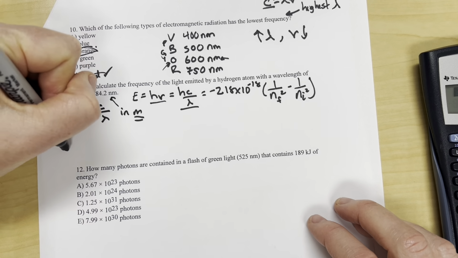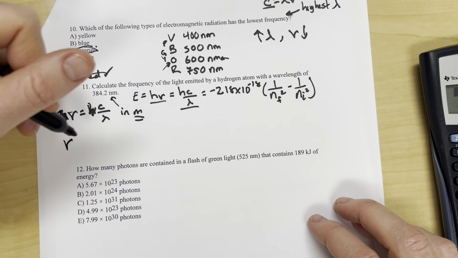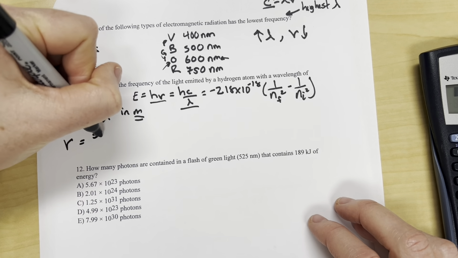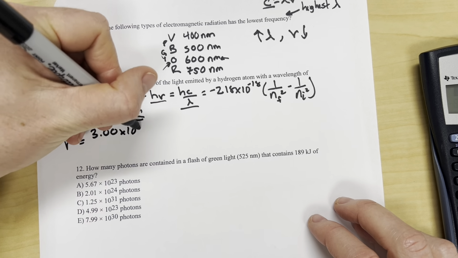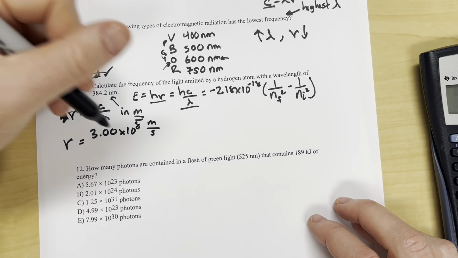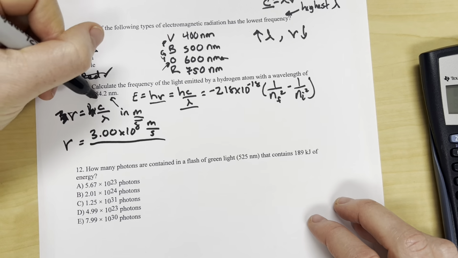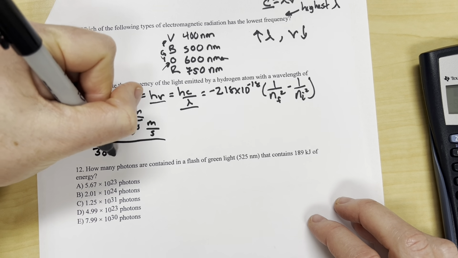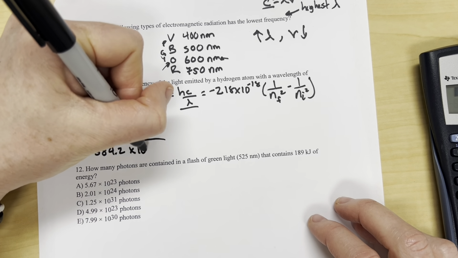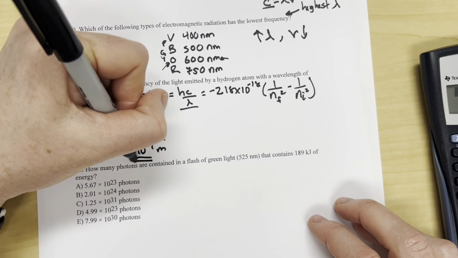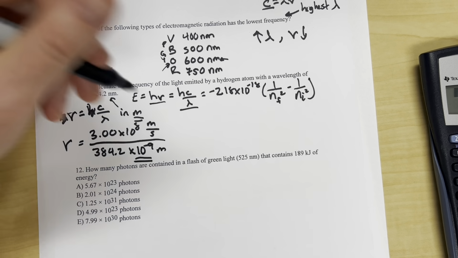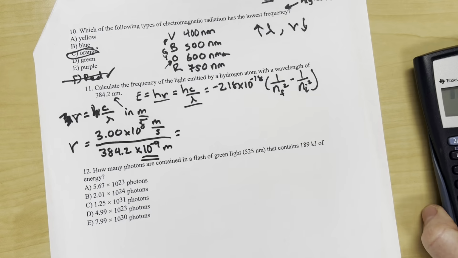So it says to calculate the frequency, so we're trying to solve for that. We know c is 3.00 times 10 to the 8 meters per second, and we'll put it all over the wavelength given, which is 384.2 times 10 to the negative 9 meters. You have to replace that little n. Let's go ahead and figure it out.